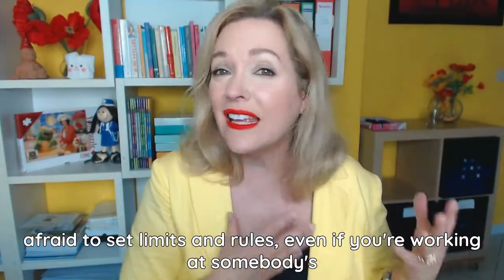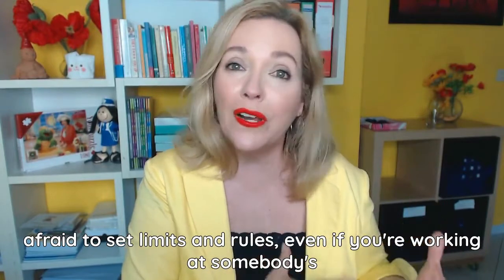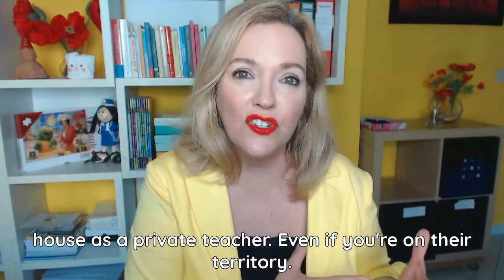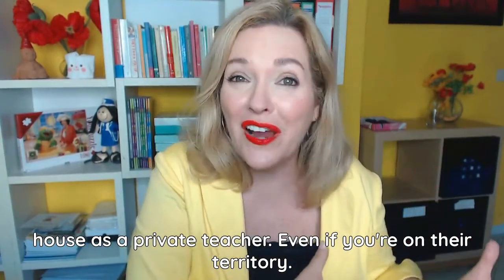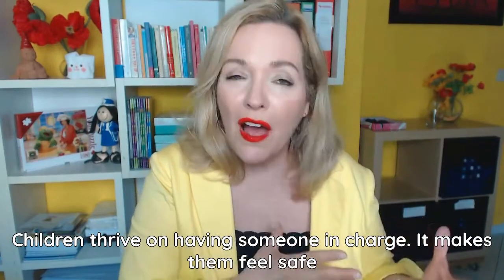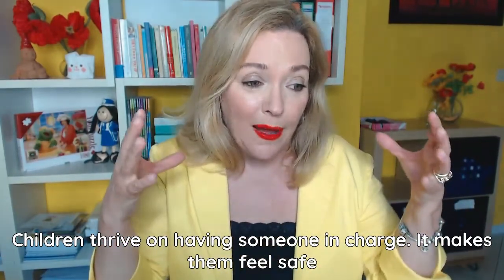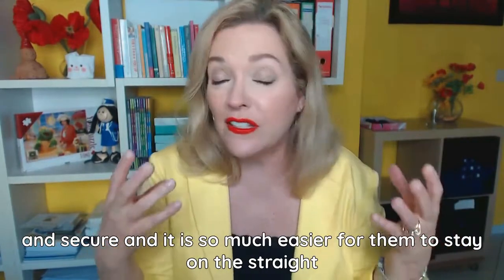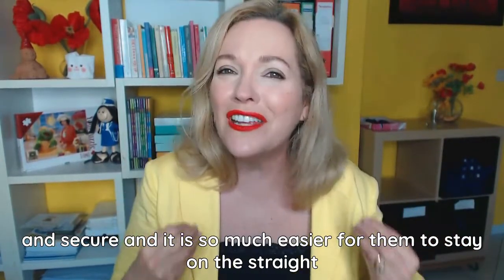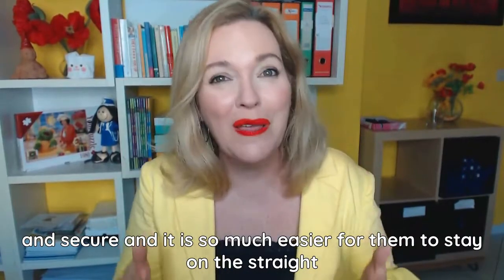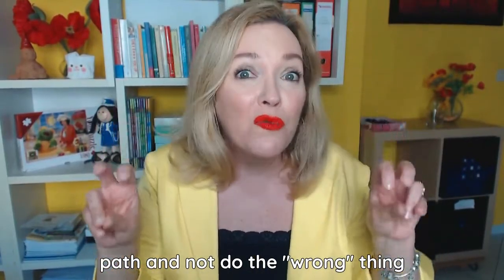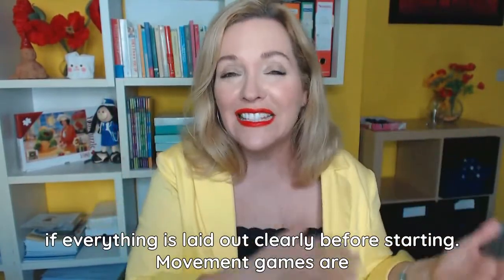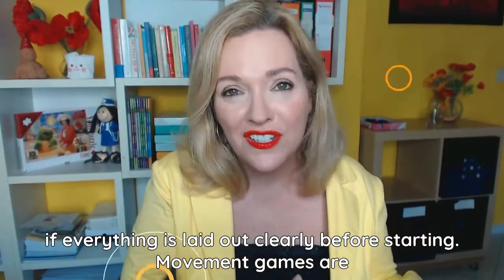Don't be afraid to set limits and rules, even if you're working at somebody's house as a private teacher, even if you're on their territory. Children thrive on having someone in charge. It makes them feel safe and secure. And it is so much easier for them to stay on the straight path and not do the wrong thing if everything is laid out clearly before starting.